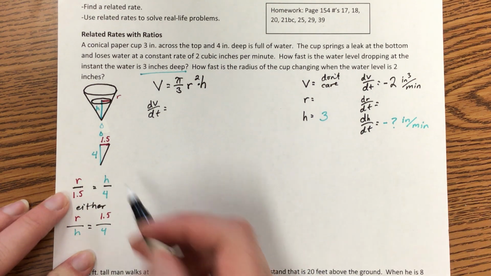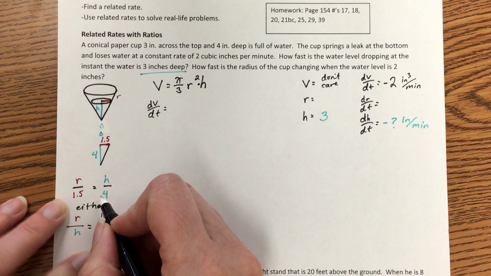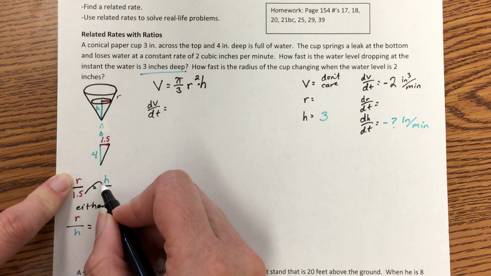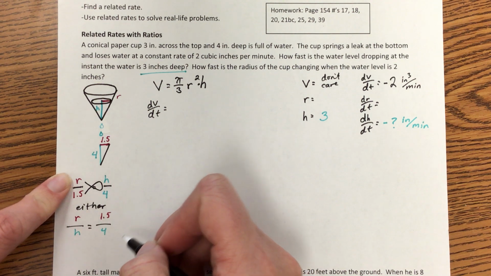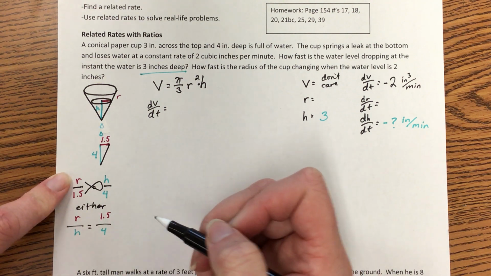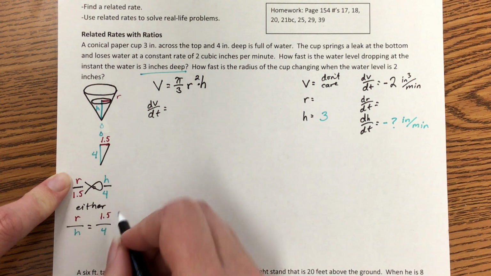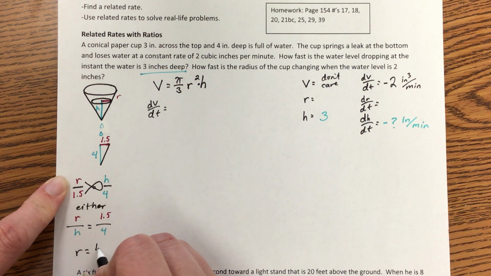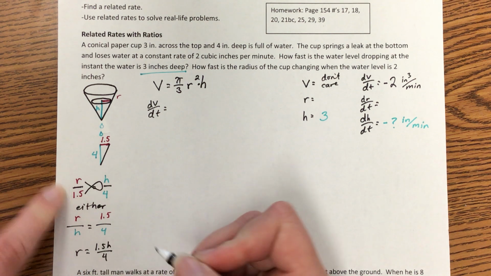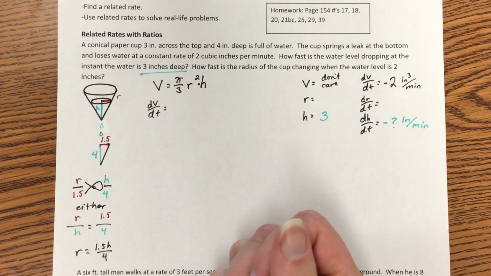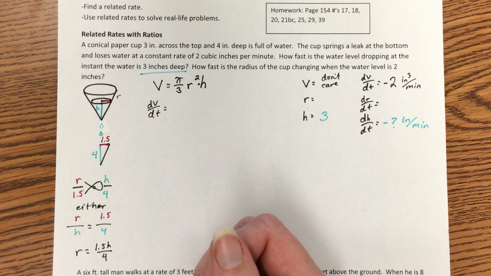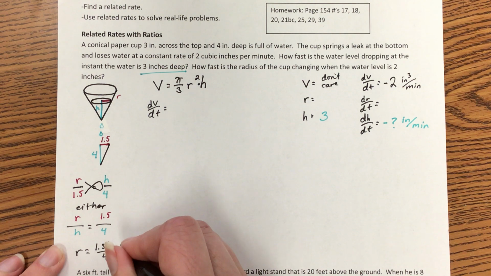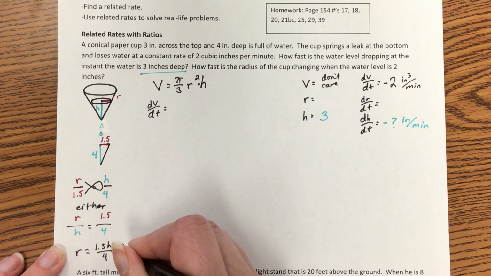So let's multiply using the fish method. 1.5 times H divided by 4 is R, or you could cross multiply and then solve for R. There's lots of ways to do it. So R is going to equal 1.5H over 4. And we can simplify that using a calculator. 1.5 over 4 is going to be the same thing as 3/8, and then just put the H next to it.